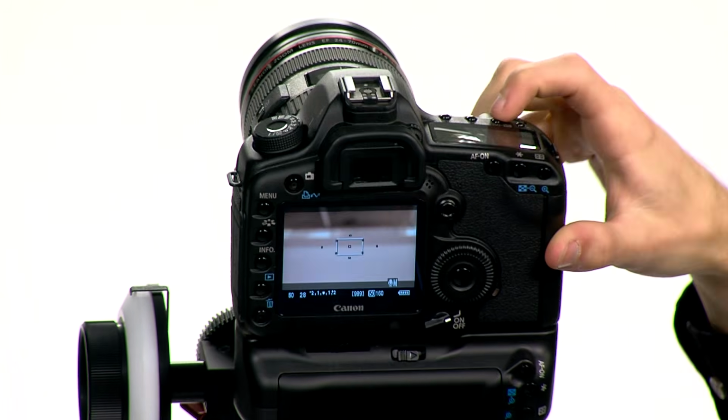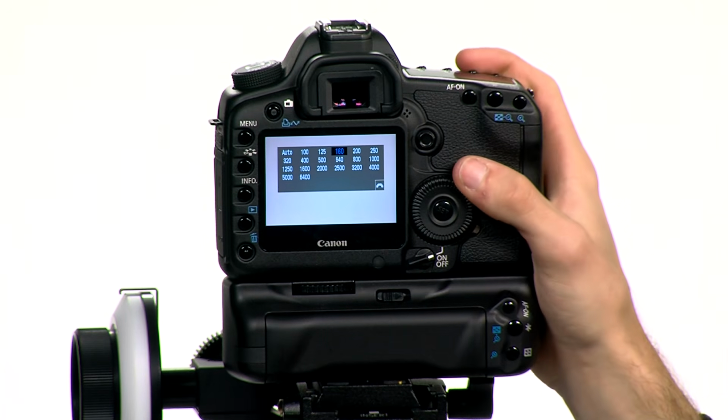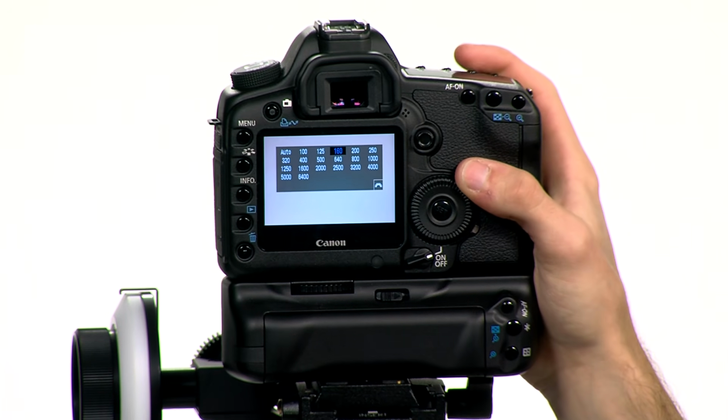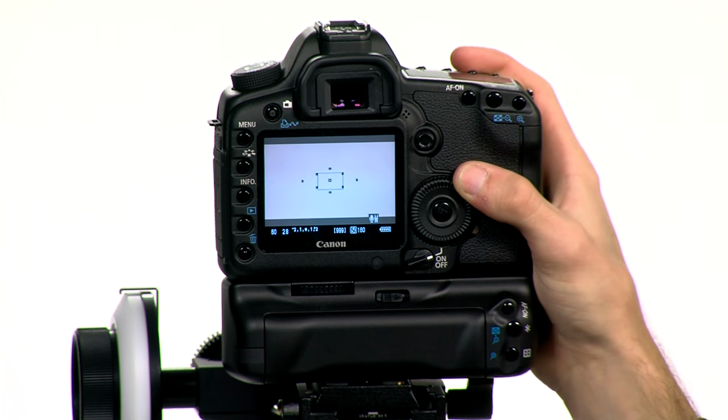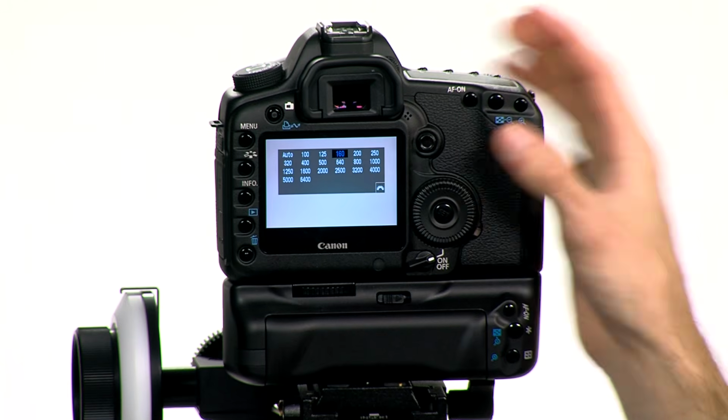And then all the way up top, you'll hit ISO. Then the menu will come up. On the 5D, there's a lot more ISO levels than there are on the T2i. So it starts all the way at 100, it goes to 64, but there's a lot more increments.